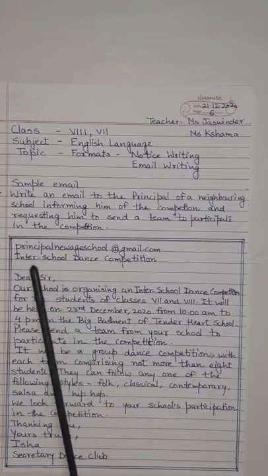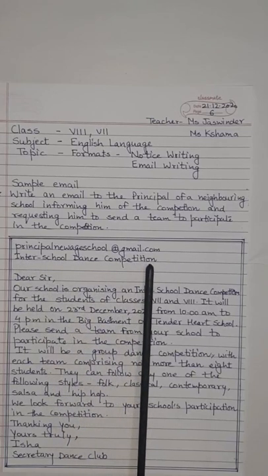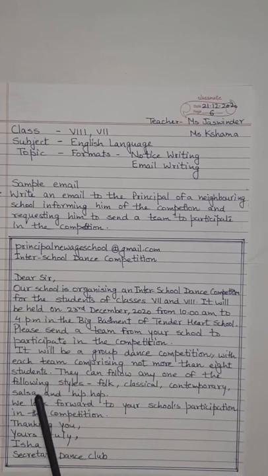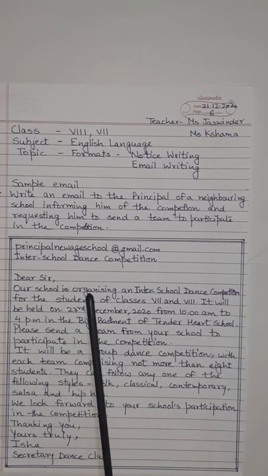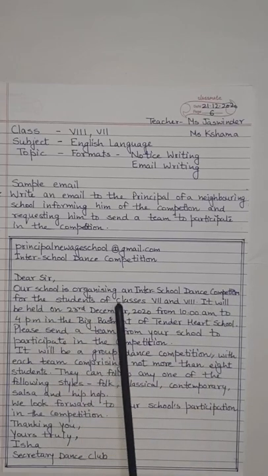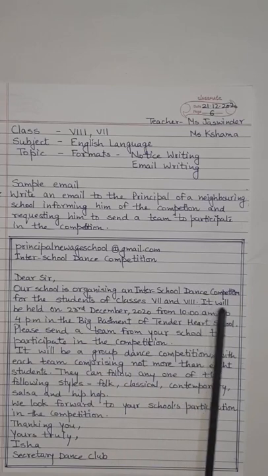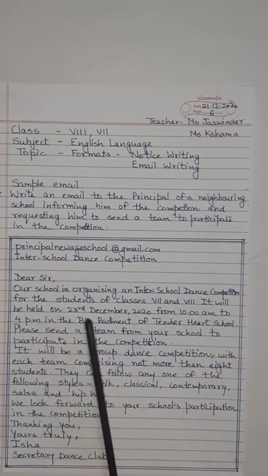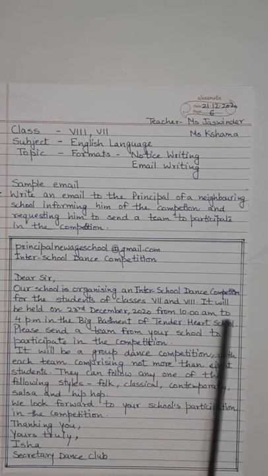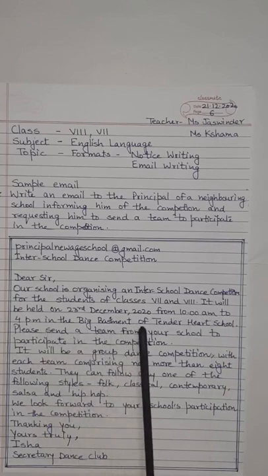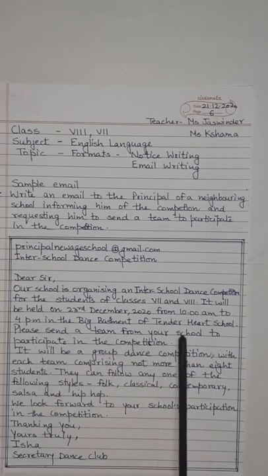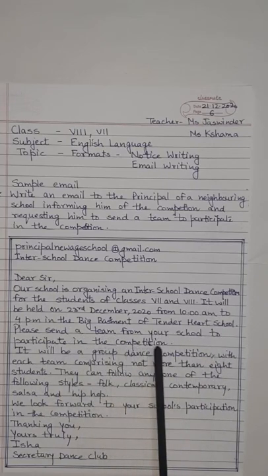Then subject, inter-school dance competition. Then salutation, dear sir. Then body of the email. Our school is organizing an inter-school dance competition for the students of classes 7 and 8. It will be held on 23rd December 2020 from 10 a.m. to 4 p.m. in the big basement of Tender Heart School. Please send a team from your school to participate in the competition.